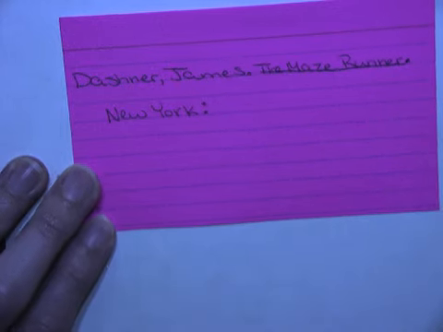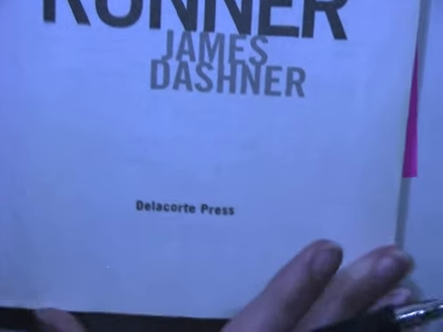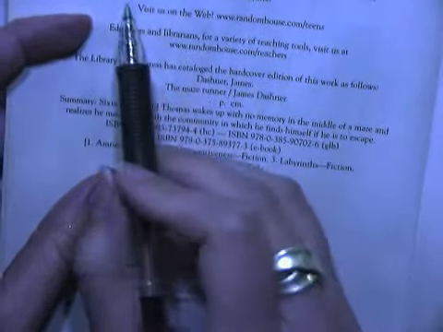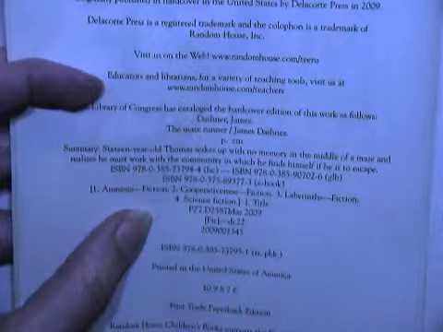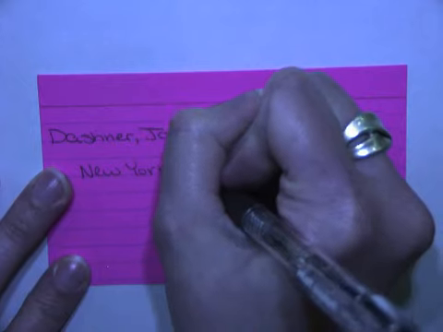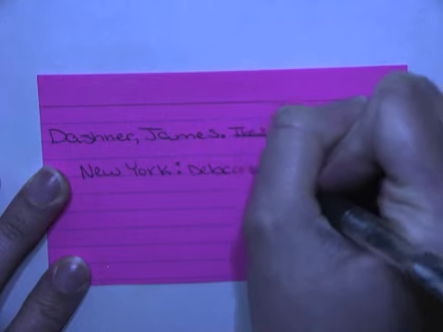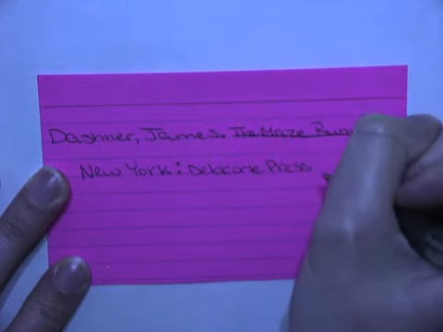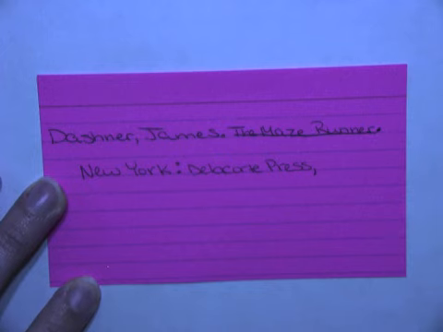Next, step number 5 asks me to find the publisher and write it on the card. So a lot of times the publisher is found in a couple of places. Sometimes you can find it on this front page here, like in the Maze Runner, Delacorte Press, or you can always find it on this page as well. So Delacorte Press is actually my publisher here, even though it's part of Random House, we would write the Delacorte Press. So after my colon, I'm going to go ahead and I'm going to write in Delacorte Press. Then I'm also supposed to put a comma after the publisher.